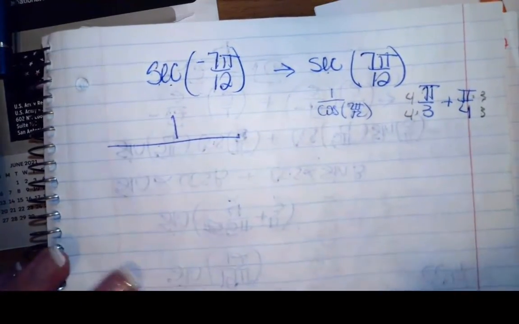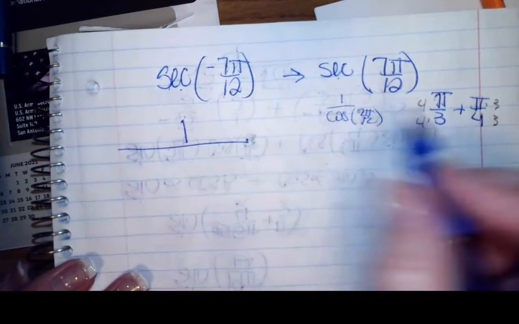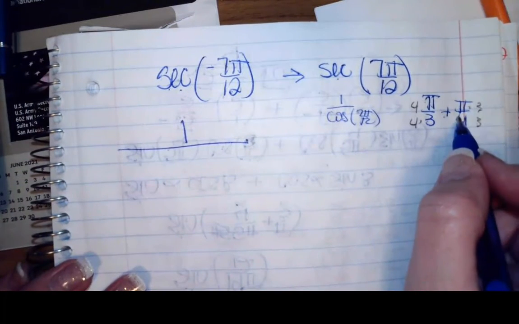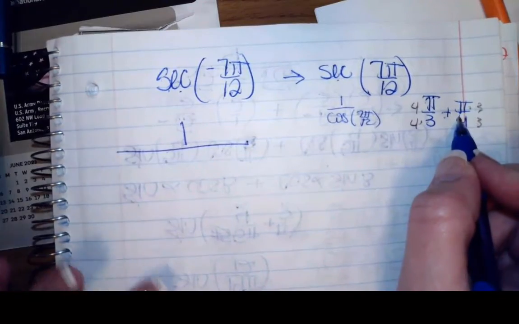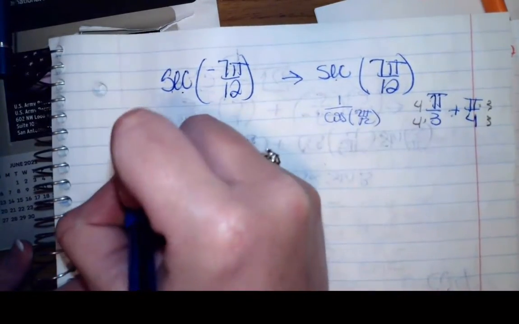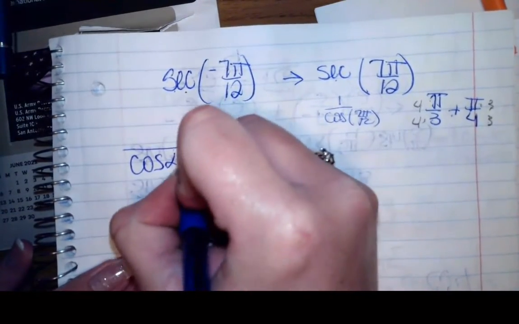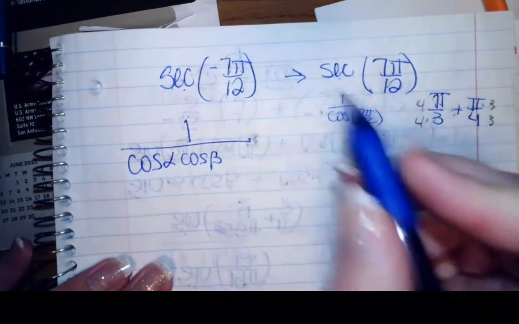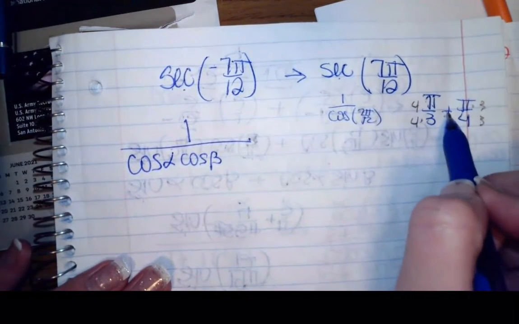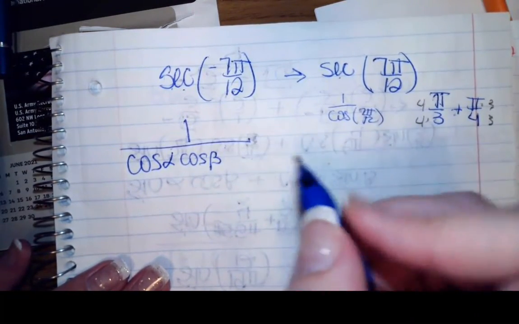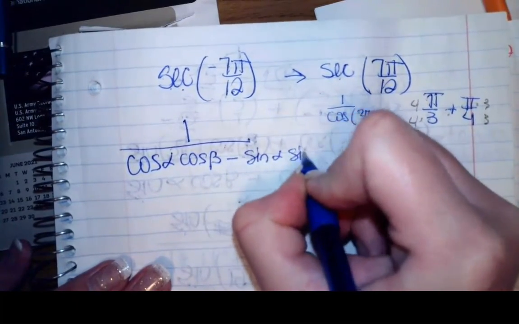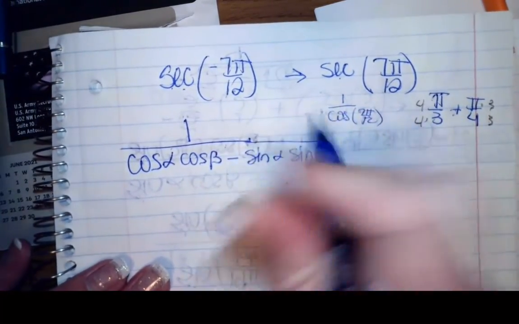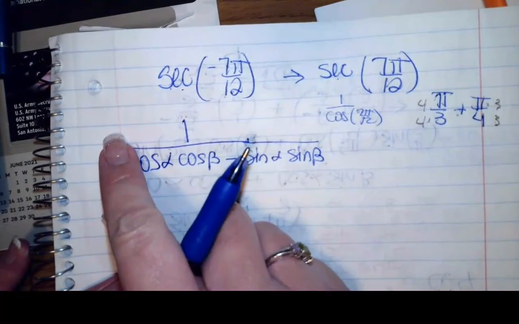So when I fill this in, I've got cosine of alpha plus beta. So cosine of alpha plus beta is going to give me cosine alpha cosine beta. And instead of adding for cosine, we're going to change it to subtraction. And I get minus sine alpha sine beta. So remember, all of this is under a 1.